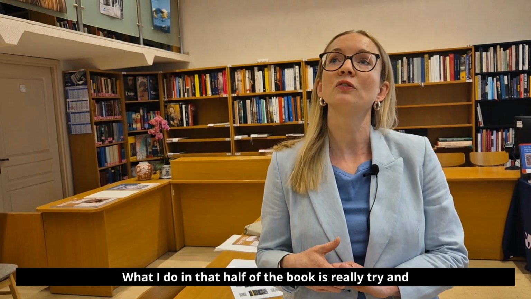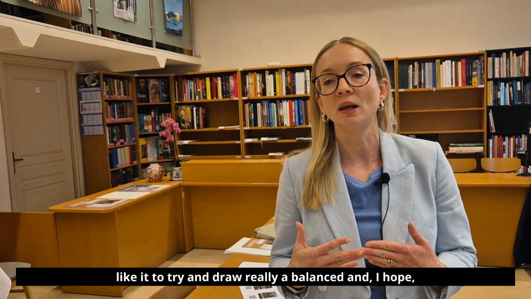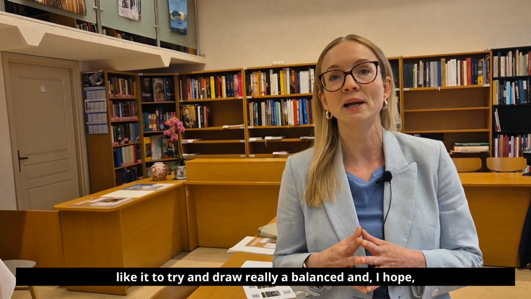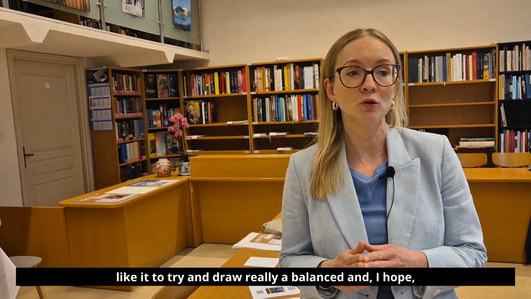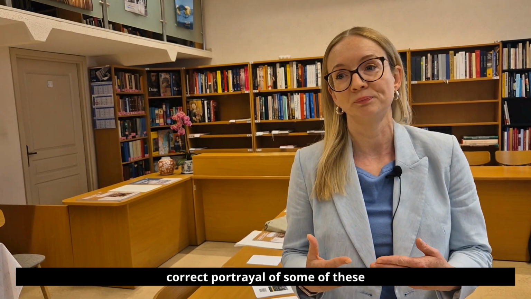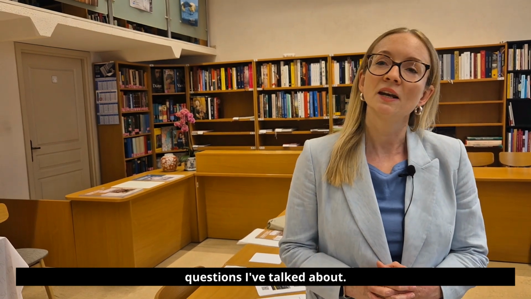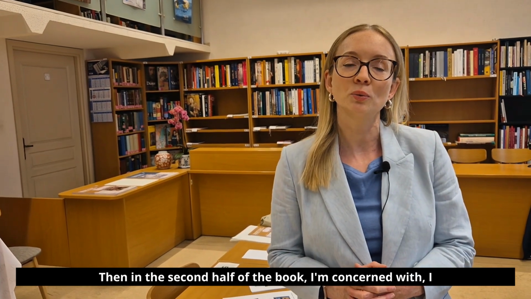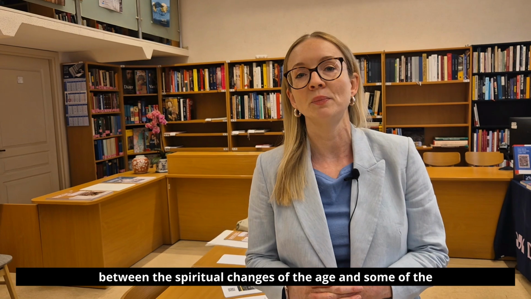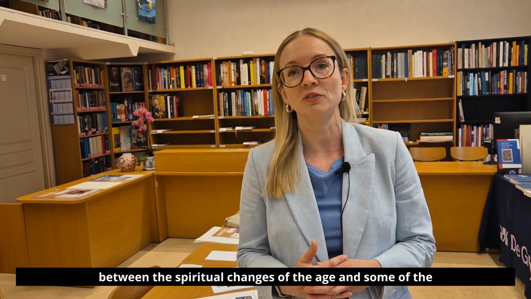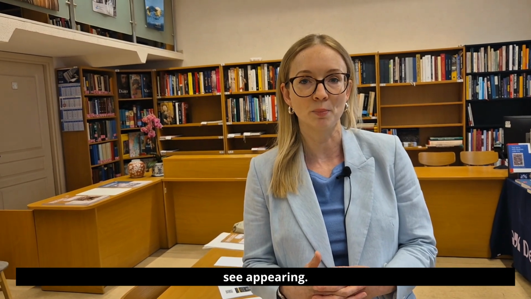What I do in that half of the book is try to reassess these and other examples like it, to draw a balanced and, I hope, correct portrayal of some of these questions that I've talked about. Then in the second half of the book, I'm concerned with a more generative relationship between the spiritual changes of the age and some of the new iconographies that we can see appearing.